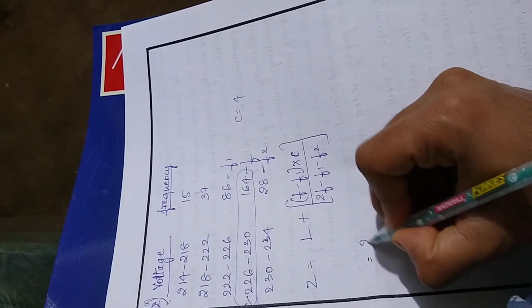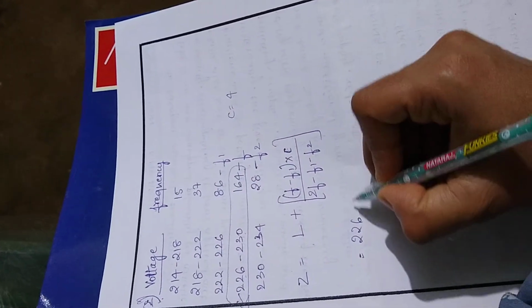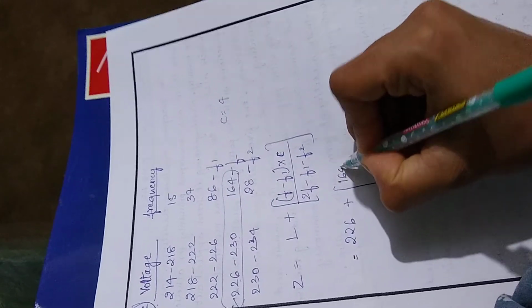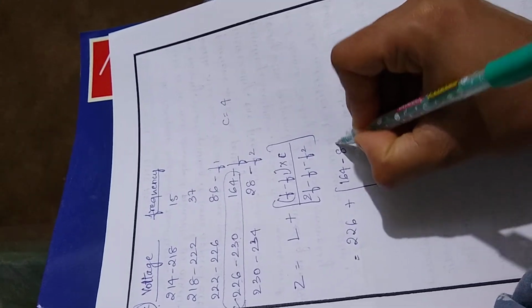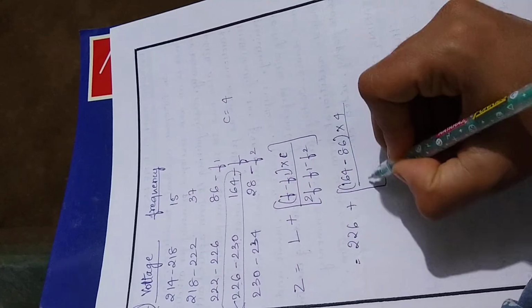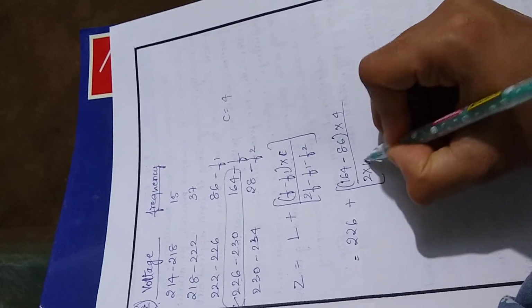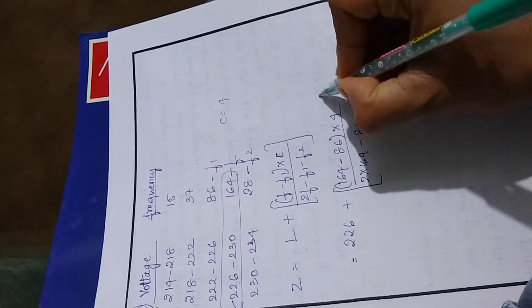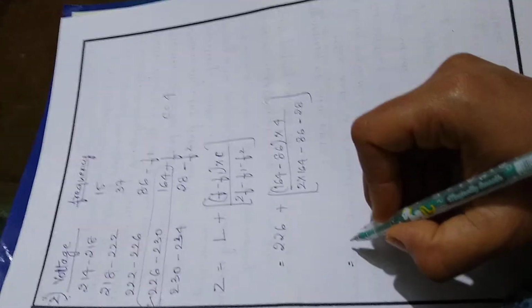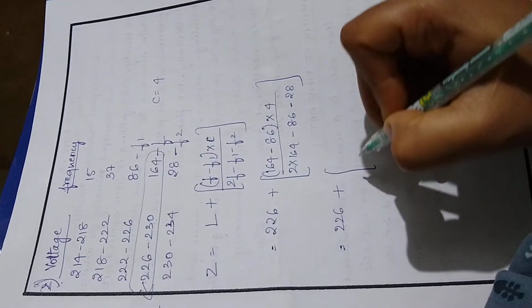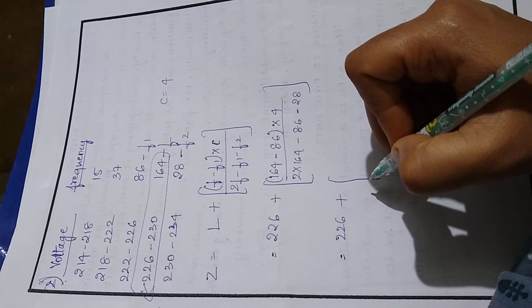Now L means 226 plus F means it is 164 minus 86 into 4 divided by 2 into 164 minus 86 minus 28. This is your formula. So 226 plus what is 164 minus 86?